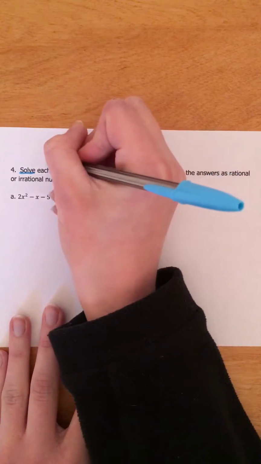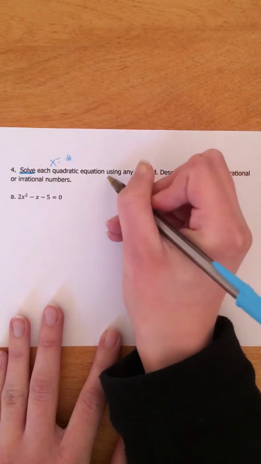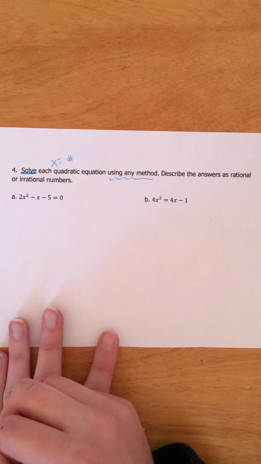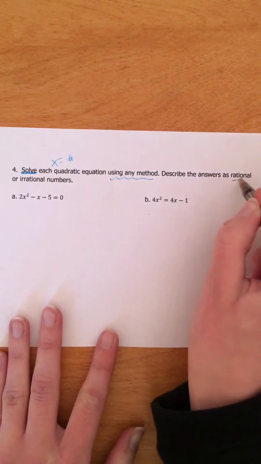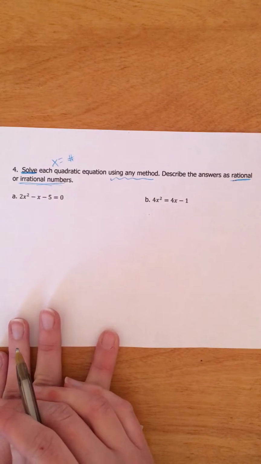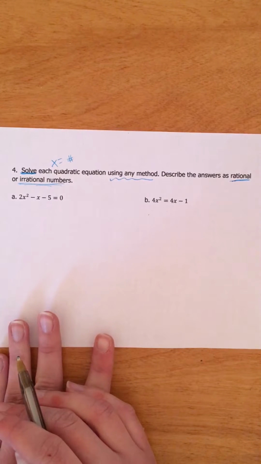So I want to get x equals some number in these problems, and you can use any method you want. We know 3 ways to solve these quadratics. We can do factoring and the zero product property, we can do completing the square, and we can do the quadratic formula. And the last part of the directions say to describe the answers as rational or irrational numbers. So in order to do this, you have to actually get the answers first, and then we'll talk about what rational and irrational numbers are.